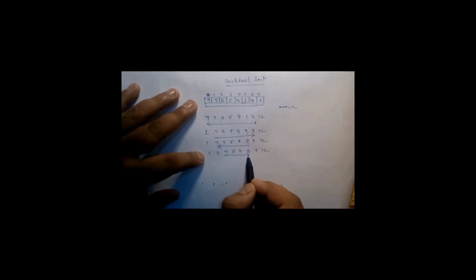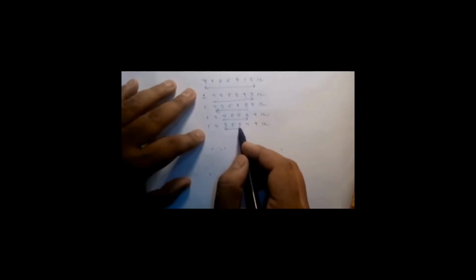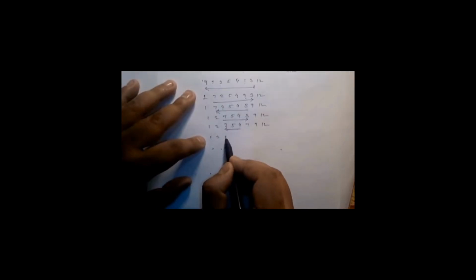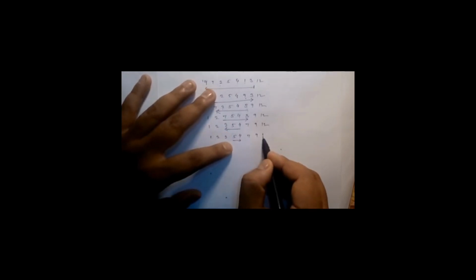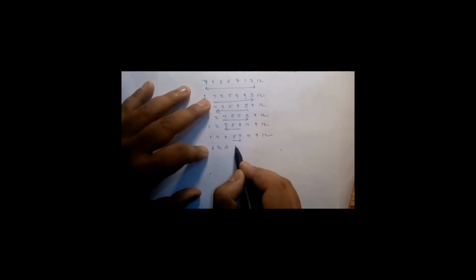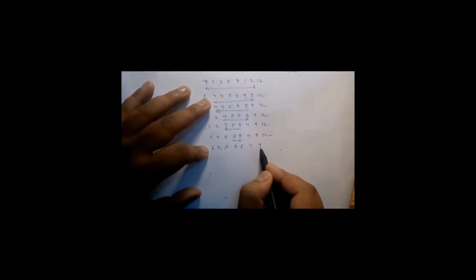Now check this particular part only, identify the maximum value, and so the output will be 1, 2, 3, 5, 4, 7, 9, 12. Now check this one, identify the minimum value. So 3 is the minimum value. So 1, 2, 3, 5, 4. Now check this one, identify the maximum value and get the final answer. So 1, 2, 3, 4, 5, 7, 9, 12.